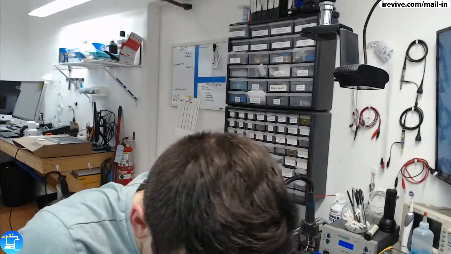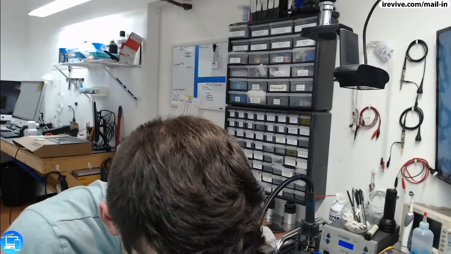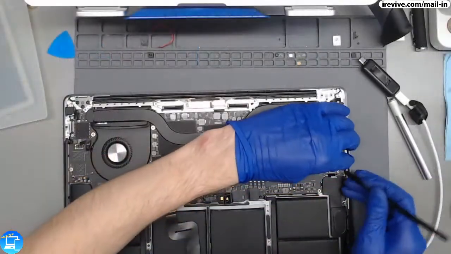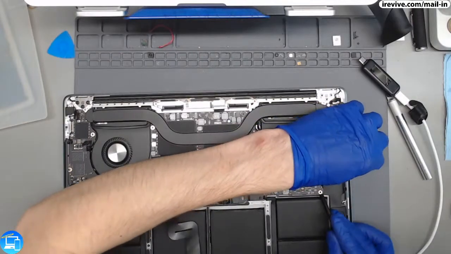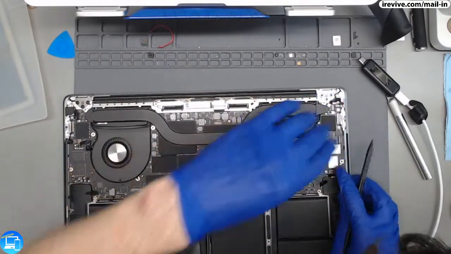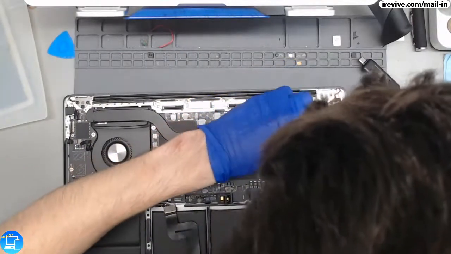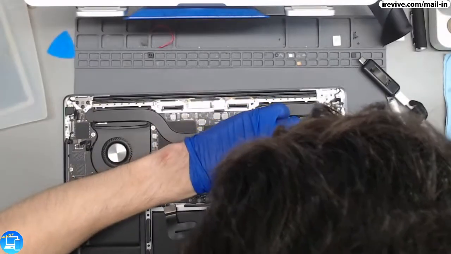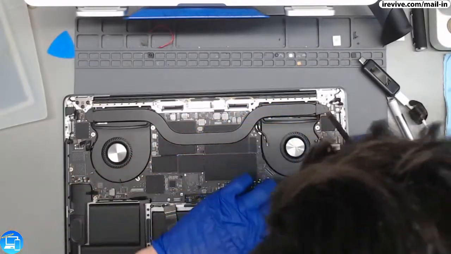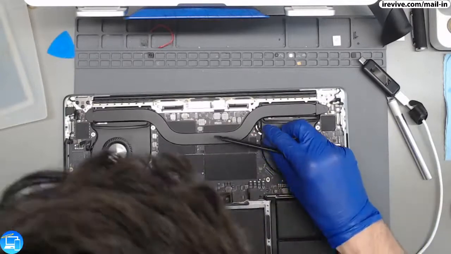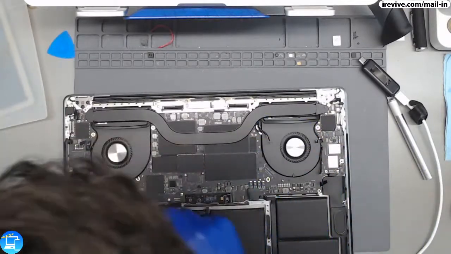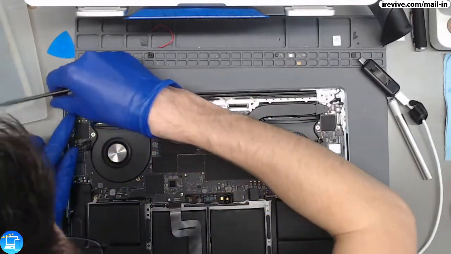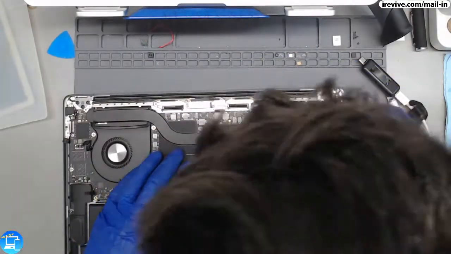Still going to end up hooking up to another computer running Apple Configurator 2 just to see if this is putting itself into DFU mode. Okay, do we have all the cables out of the way? Looks like it.